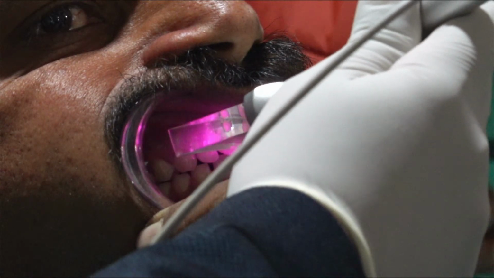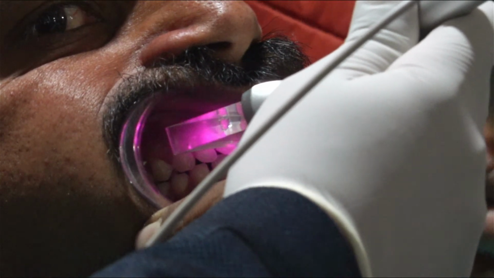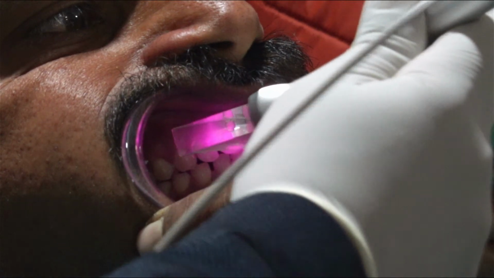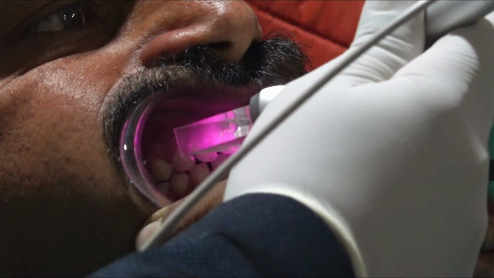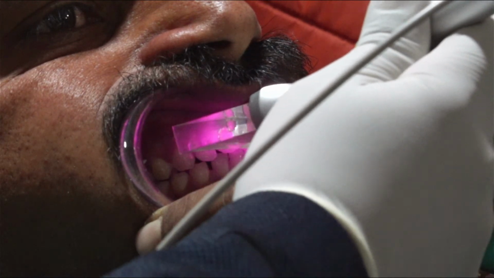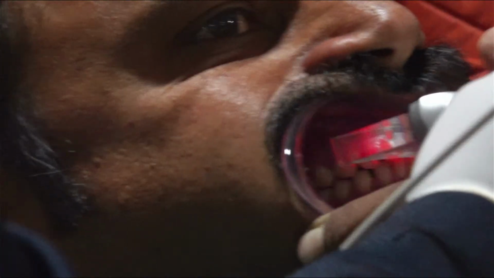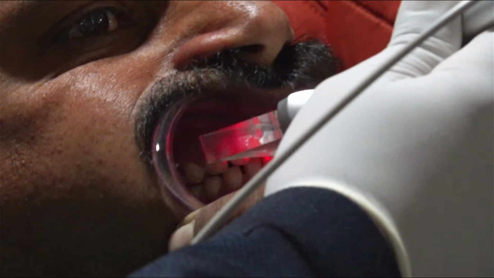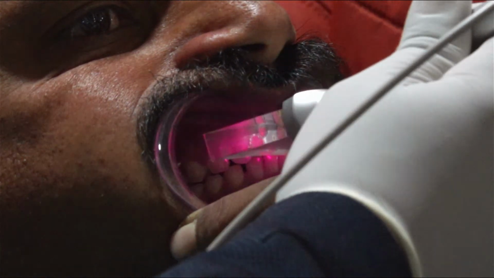So for this patient with not much of stains, 2 minutes is more than enough. Slightly higher, you have to go on increasing the duration, right? Maximum 4 minutes. But the whole prism length is 3.71.